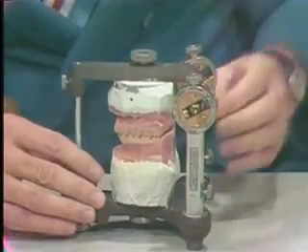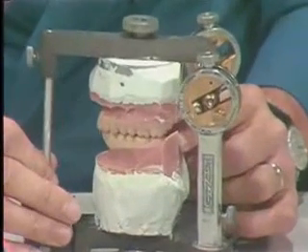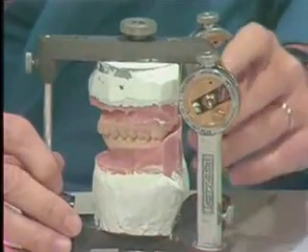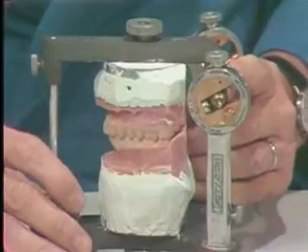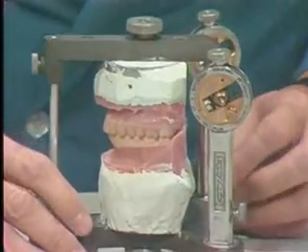And then we have facility for lateral shift, we have facility for incisal guidance, and we have some facility for protrusive, and this can be set on a little adjustment which will be demonstrated to you at a later date.